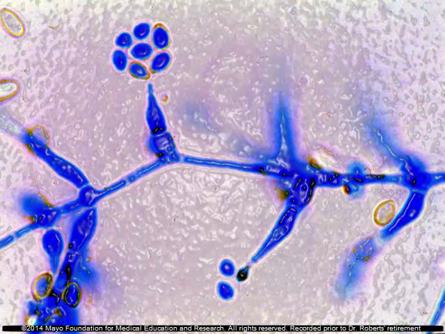This is a very important one to let the clinician know about because it causes sinusitis, it causes disseminated disease, and it requires a lot of attention to detail to treat these patients with this organism.